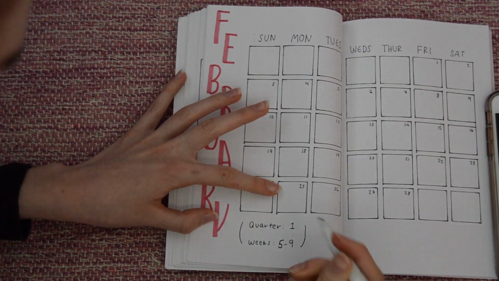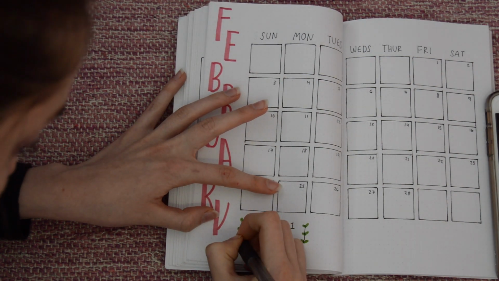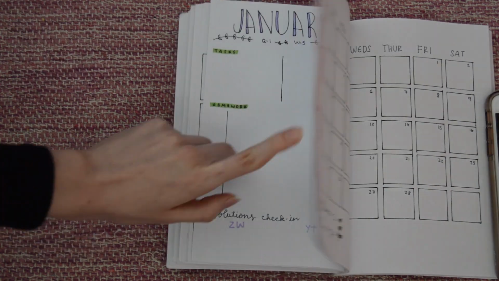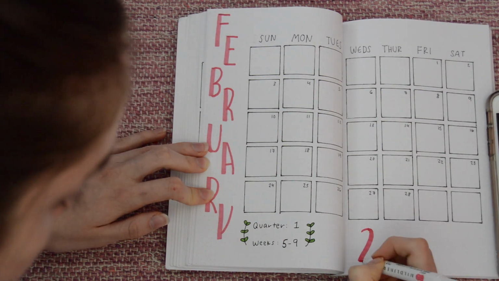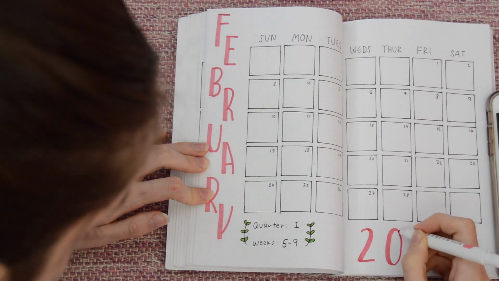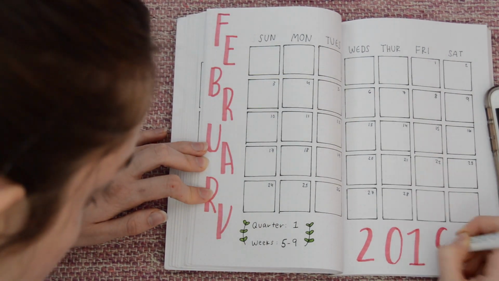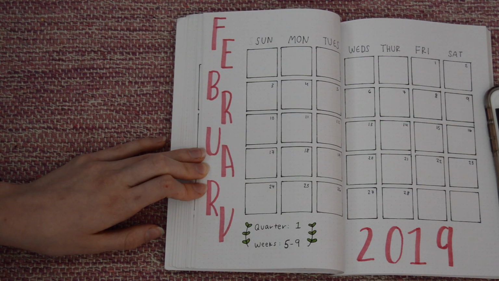And basically, I split the year into 4 quarters, and I like to think about how many weeks there are as well. It just helps with keeping up with my resolution so I can see how far in the year I've gotten and how much work I have to do on my resolutions. So that's a little tip. If you are not good at resolutions, it's good to keep track of how much of the year you have left. And then I'm just writing 2019 in the same style as I wrote February.